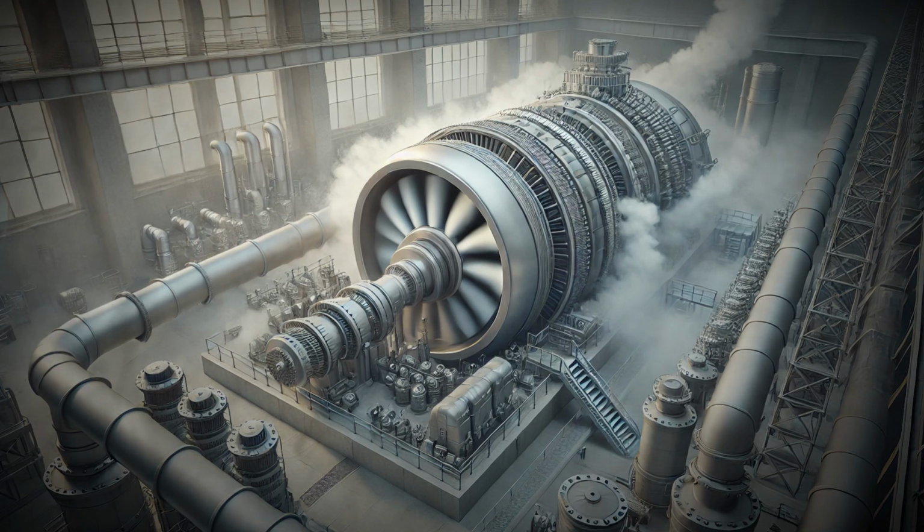The efficiency of this process depends on the quality of the steam and the design of the turbine. High temperature, high pressure steam produces the greatest efficiency, which is why the materials used in turbine construction must withstand extreme conditions without degrading. Alloys resistant to heat and corrosion are used, and the blades are engineered to precise aerodynamic shapes that maximize energy transfer.